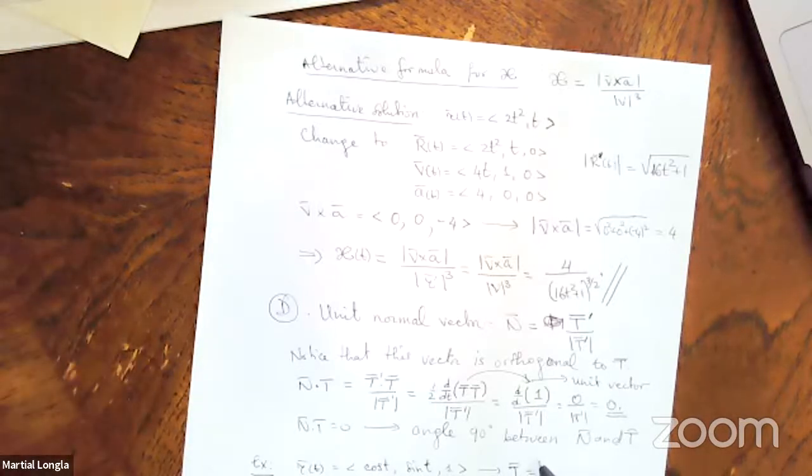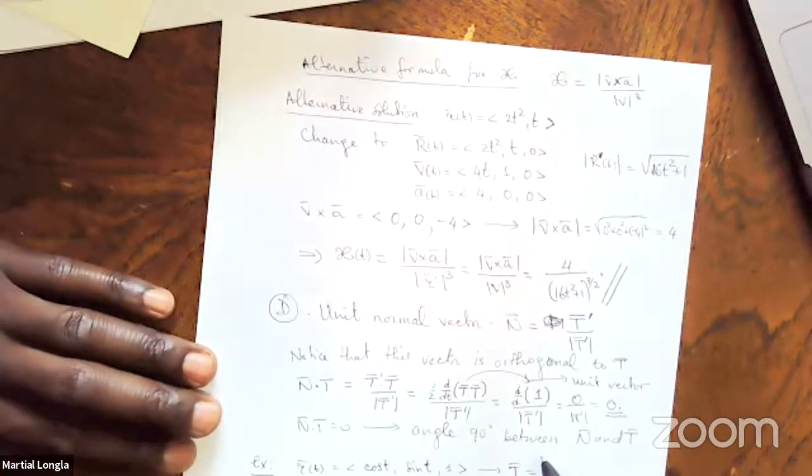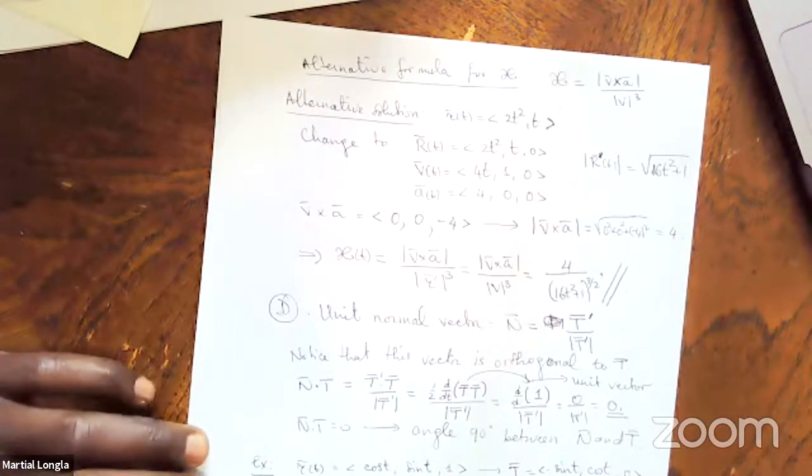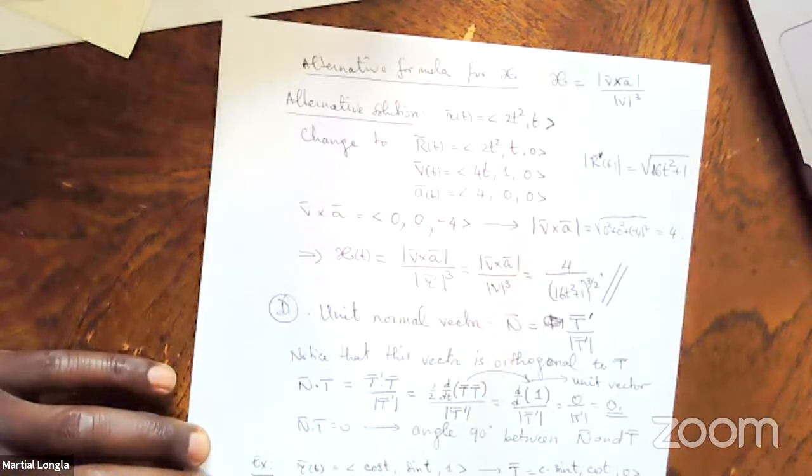What was our t equal to? Negative sine t, cosine t, 0. And the magnitude. And so we got t prime is equal to negative cosine t, negative sine t, 0.